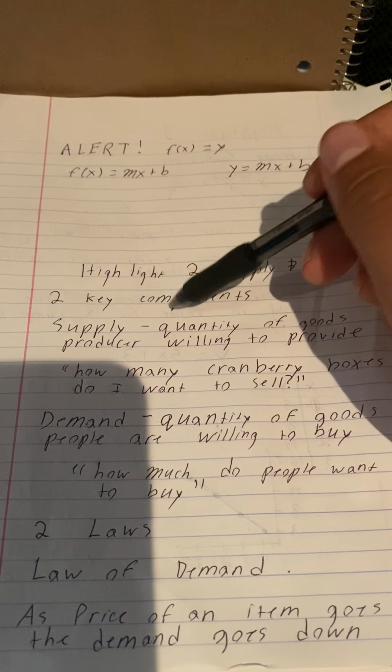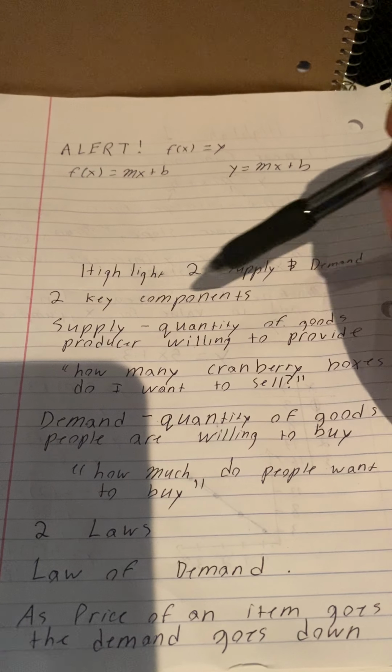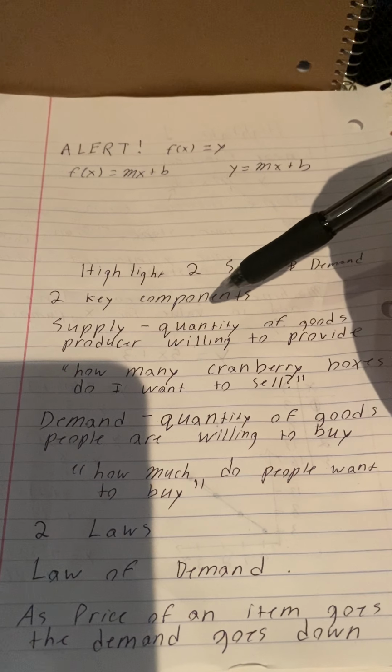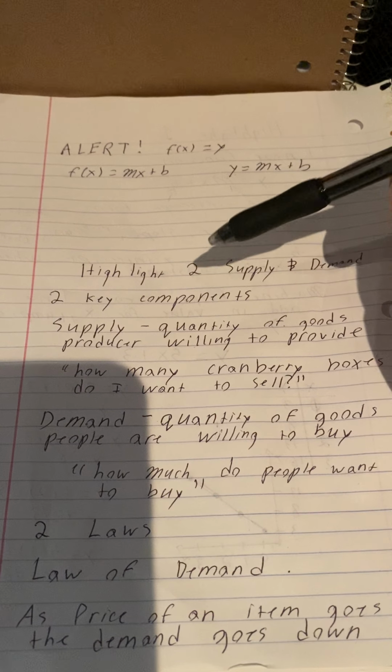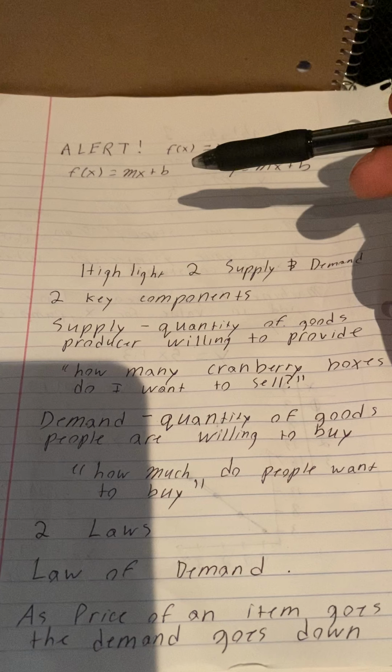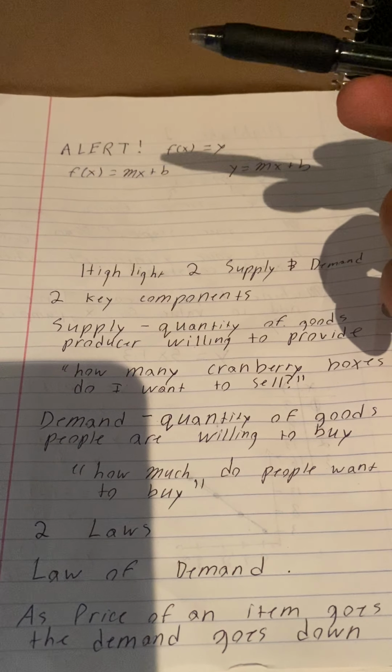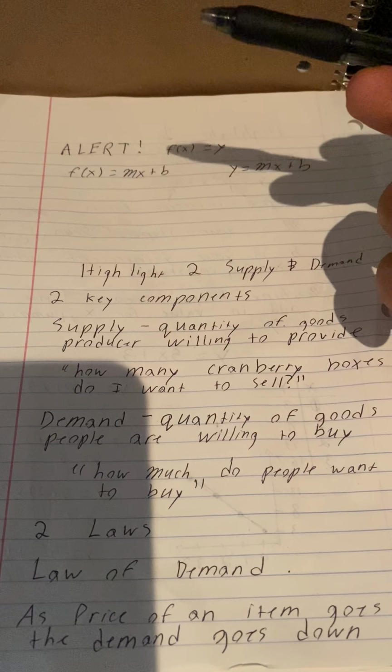Supply is the quantity of goods a producer is willing to provide. I always like to think of it as two sides of a coin. Supply is the seller's side. Think about the question.